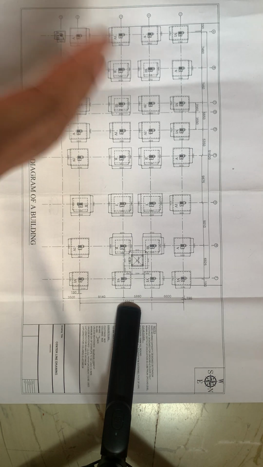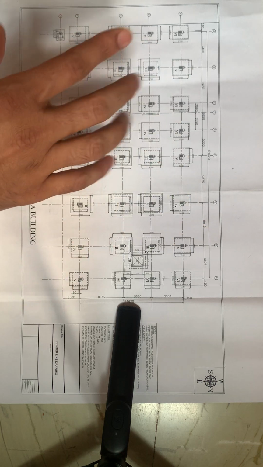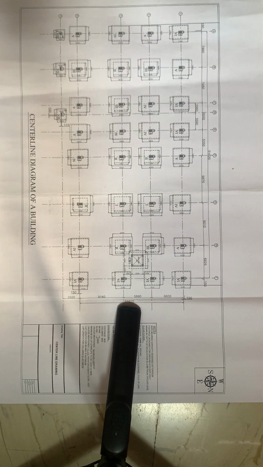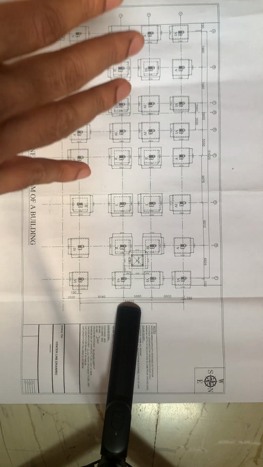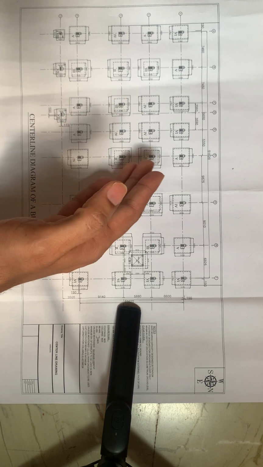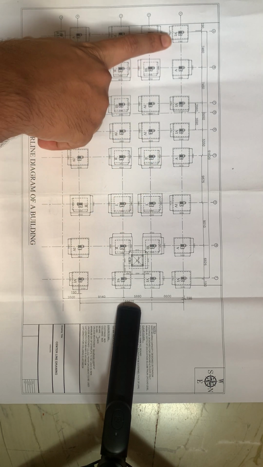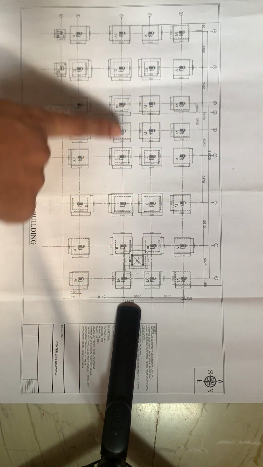So not immediately after excavation; first we have to do the dressing for the site, because after excavation, the machinery will excavate the site not exactly at the same level. So we have to do the dressing by using manpower. So after dressing is completed, I mean, we don't know how much depth we have to excavate.